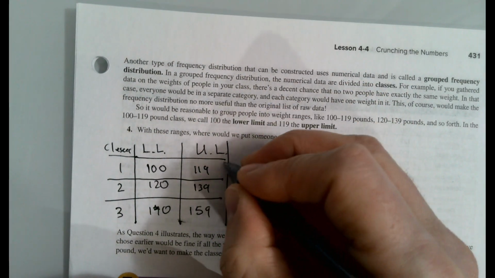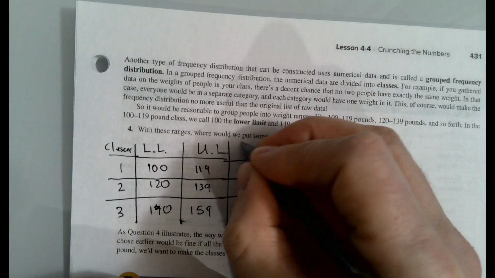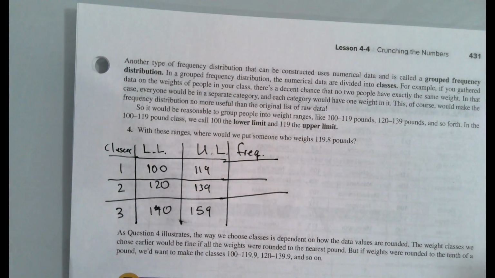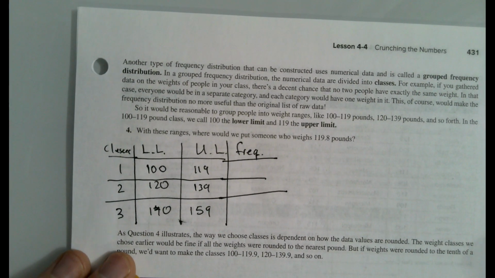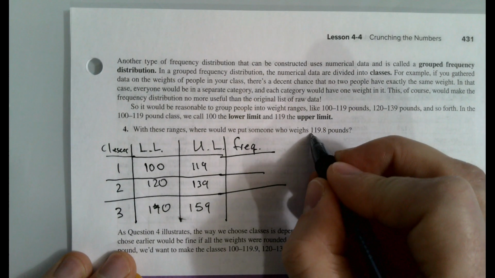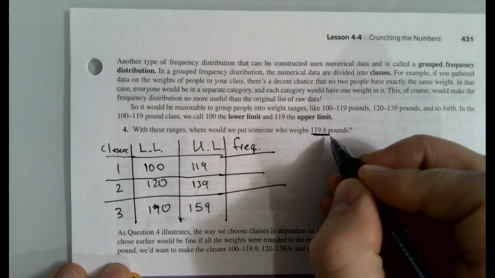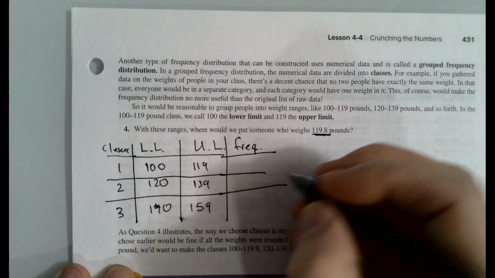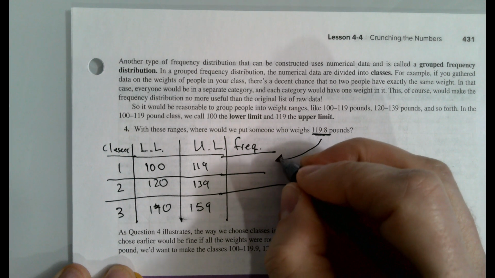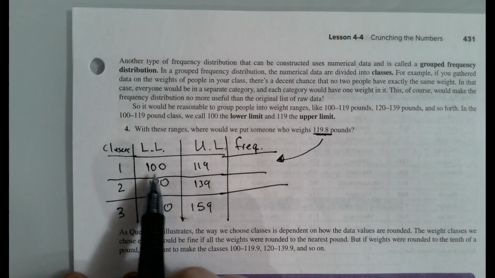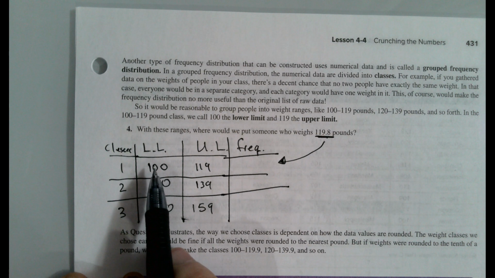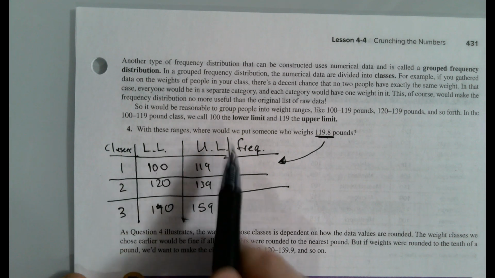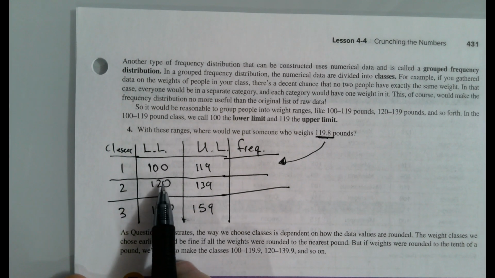And then what we would do is count how many people fell into each of these categories when we collected our data set. So we'd count the frequency. Now our author asks a pretty good question. Where would we put the 119.8 pound person? Well, they would go into this class, because what we're really saying is this class represents someone who weighs 100 up to 120, but not including 120.